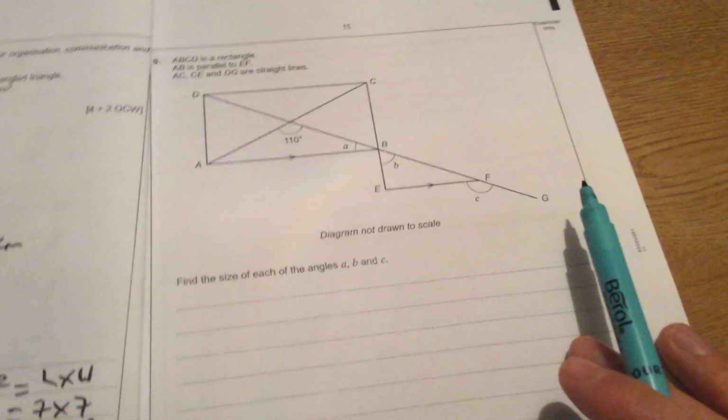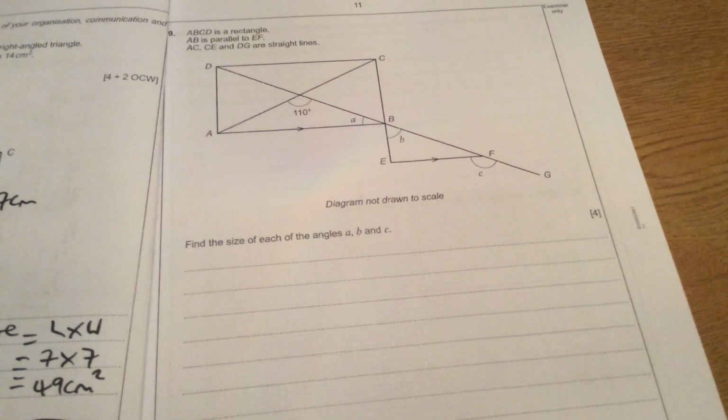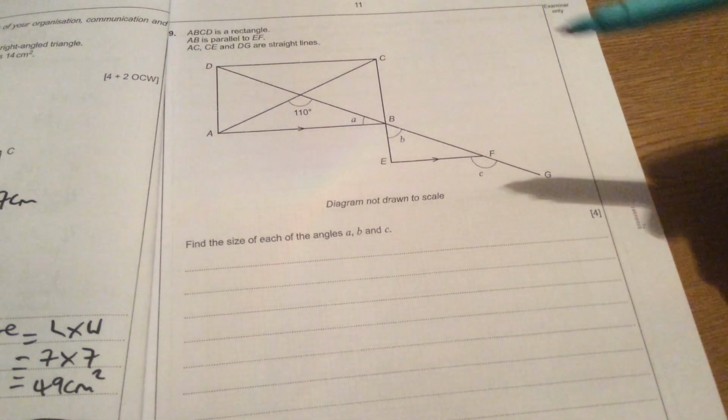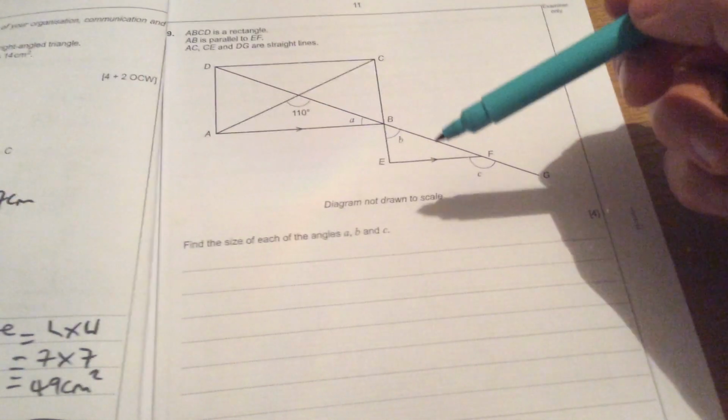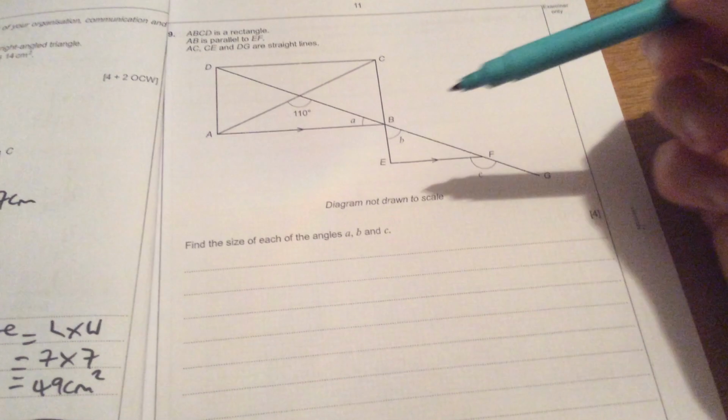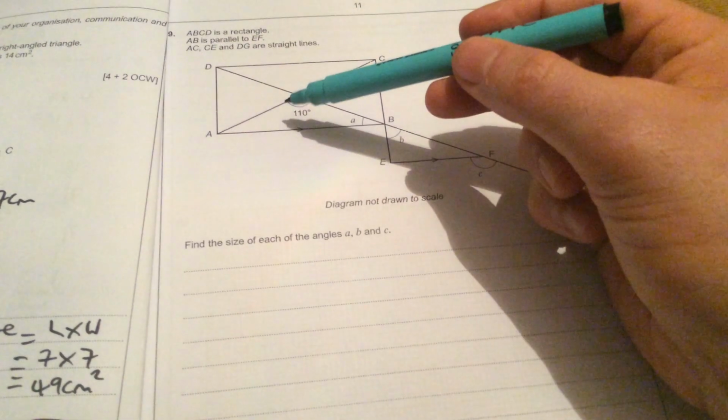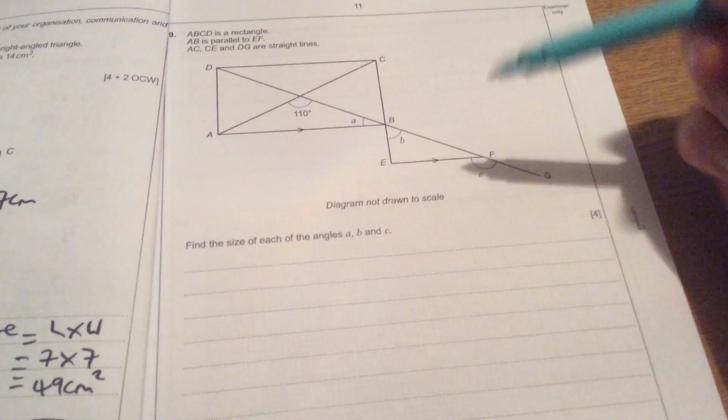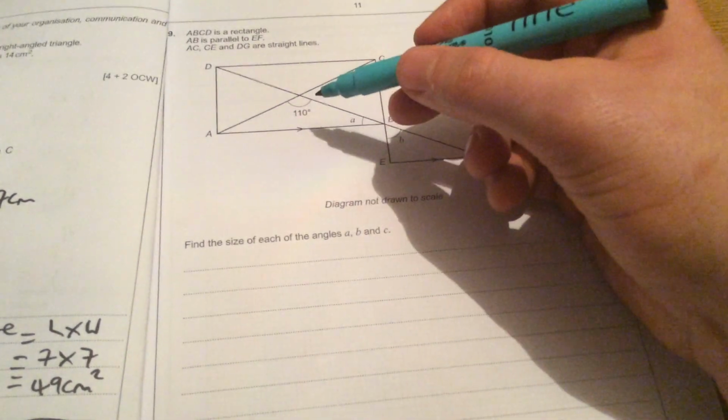Okay, so you will get a parallel lines question. Again, if you want to pause it now, you can. This is quite easy, okay? It looks horrible, but it's really straightforward. I'm going to start up here and work my way down slowly. So, this one up here.